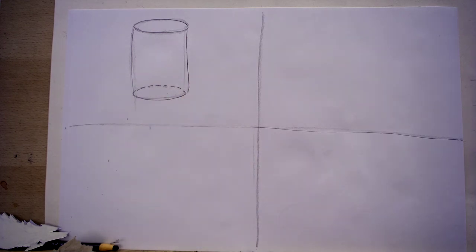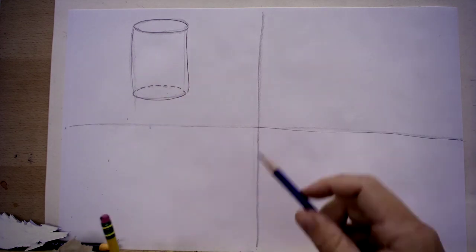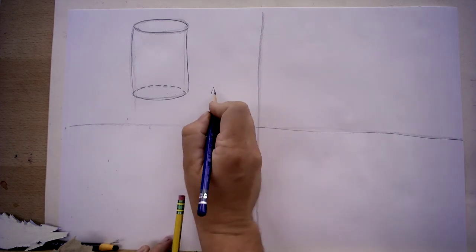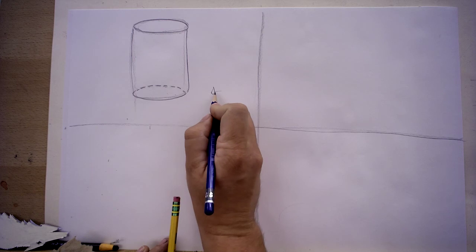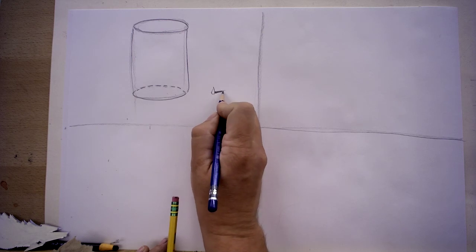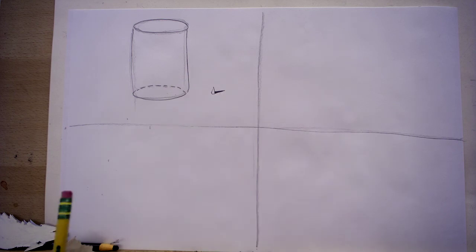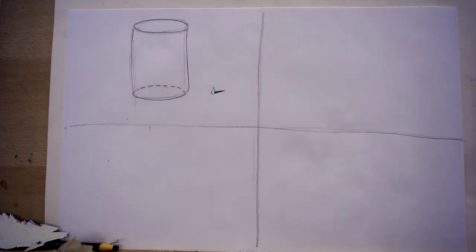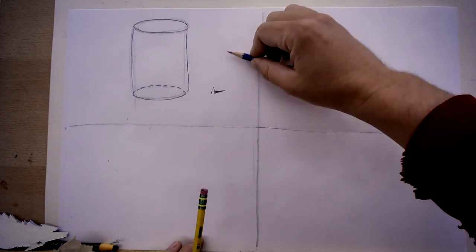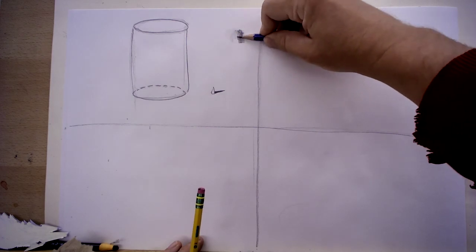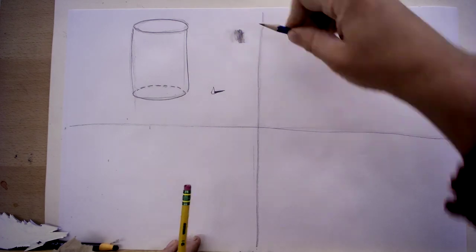All right. Now let's talk about shading this. So we'll just do simple shading here. We're going to have a light source coming from the left-hand side, almost directly to the left here. So we talked about with the cylinders, when we shade a curved surface, and this is going to apply to our spheres, but also our cylinders, we're going to have a gradient. So we're going to have a transition from dark to light. It's going to be a gradual, sort of smooth transition like that.